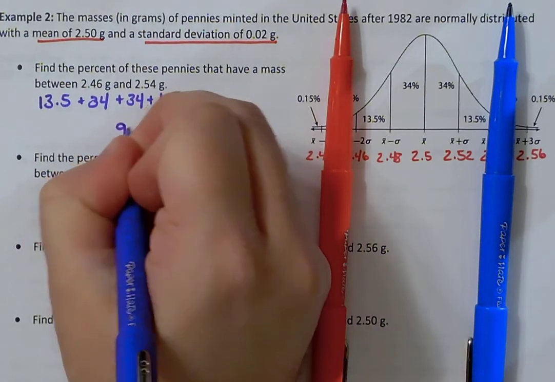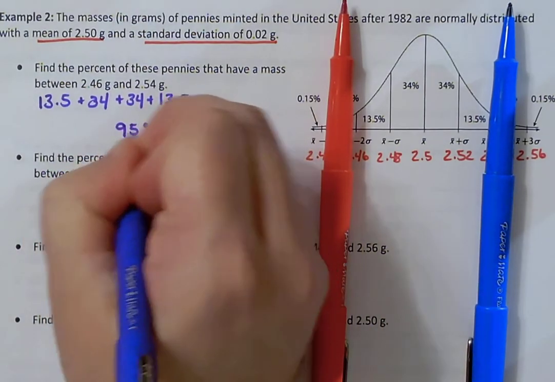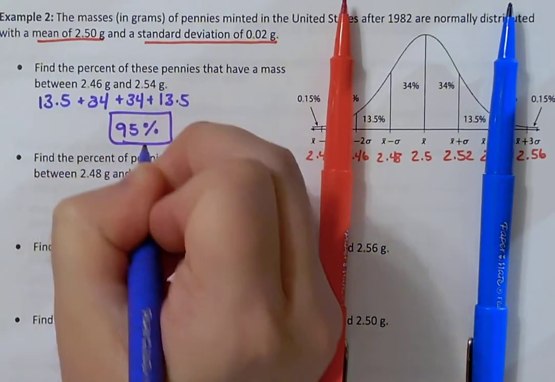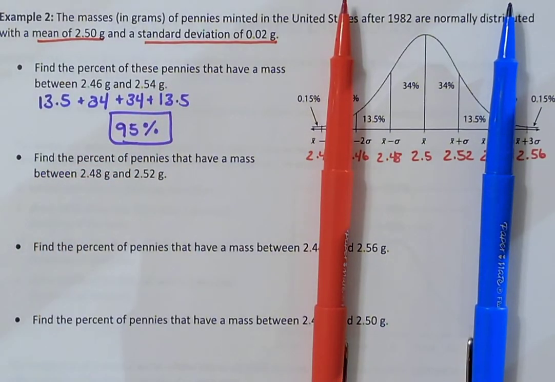And when we add those together, that is 95%. So 95% of pennies minted in 1982 are between the mass of 2.46 and 2.54 grams.